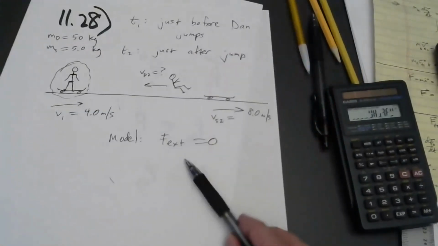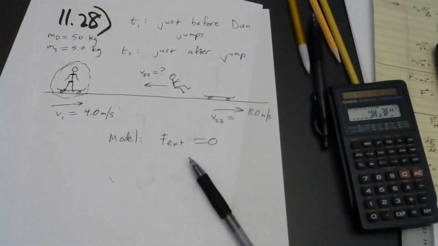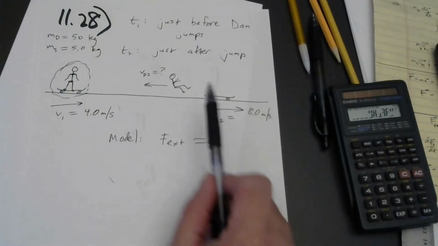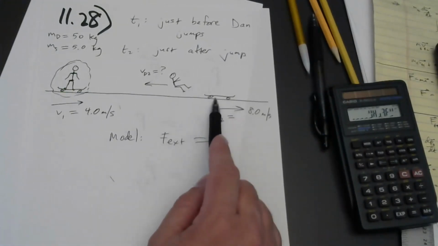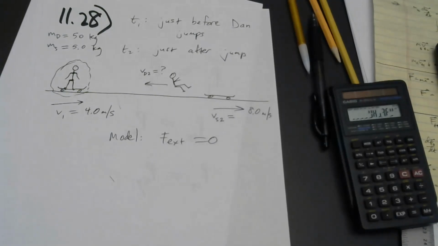And there's also some air drag. But the idea is that those two forces are very small compared to the contact force between his feet and the skateboard. That's the whole point of a skateboard, right? To have as little friction as possible, as little rolling friction as possible between the wheels and the ground. You want good bearings inside the wheels and good rigid wheels that don't experience a lot of rolling friction. And air drag, how much air drag is there really at typical skateboard speeds? So we're neglecting those forces and pretending that this is an isolated system. And in that case, we can apply conservation of momentum.